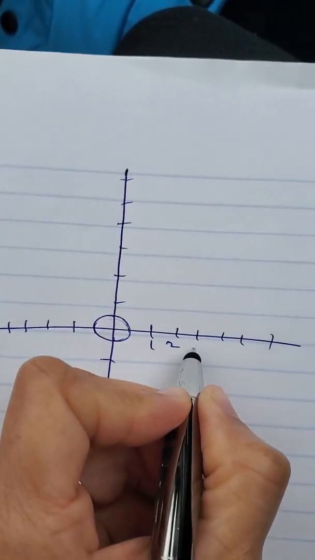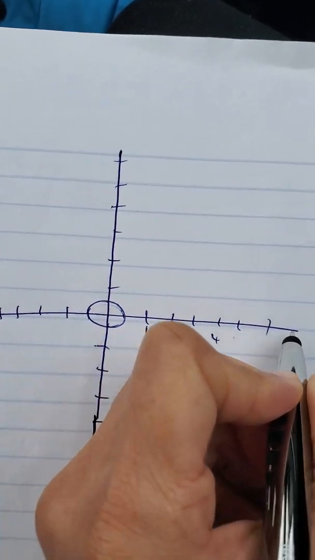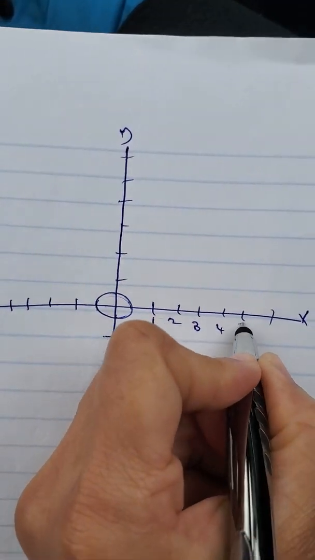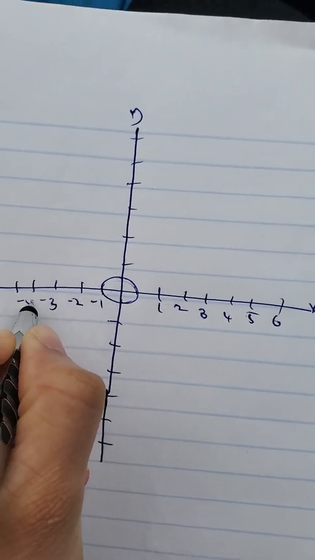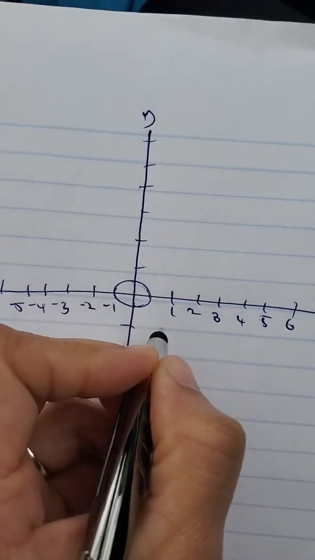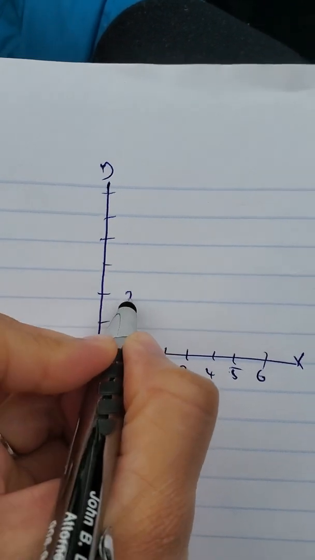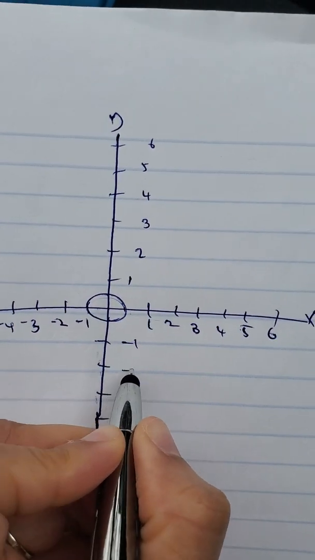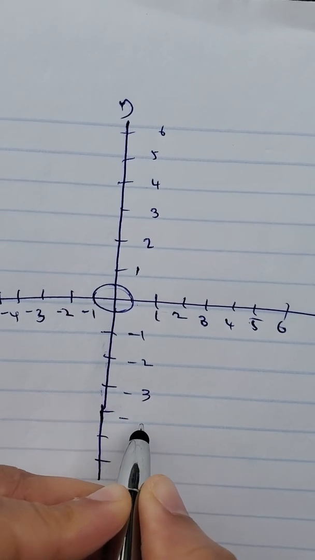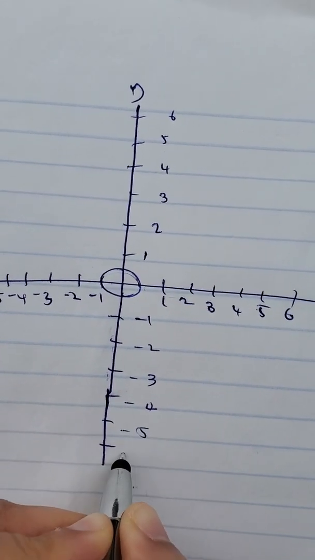So I have all positive values to the right of my x-axis, right? I have negative values to the left of my x-axis. And I have all positive values upwards on my y-axis, and all negative values downwards on my y-axis. And now I'm going to plot my points.